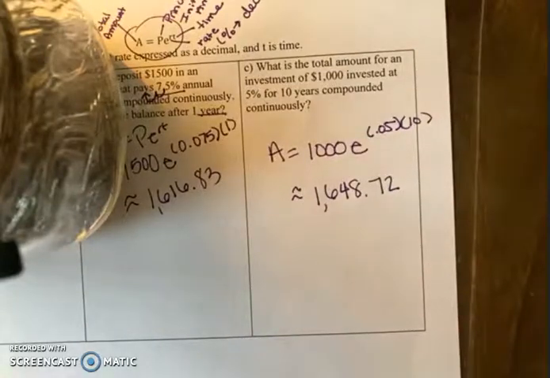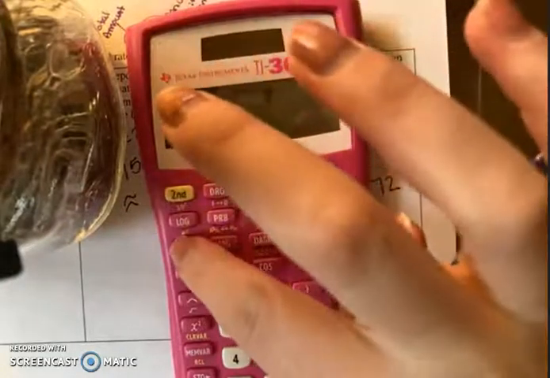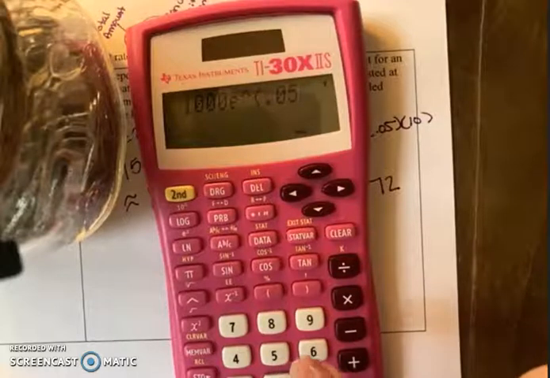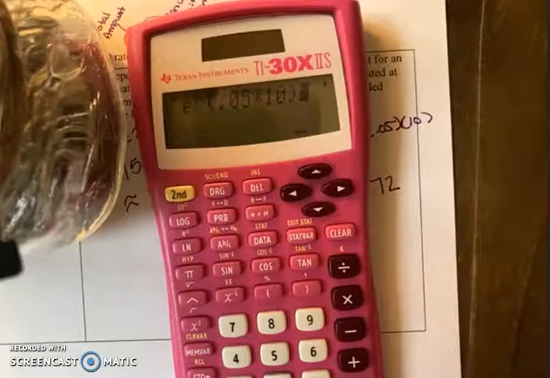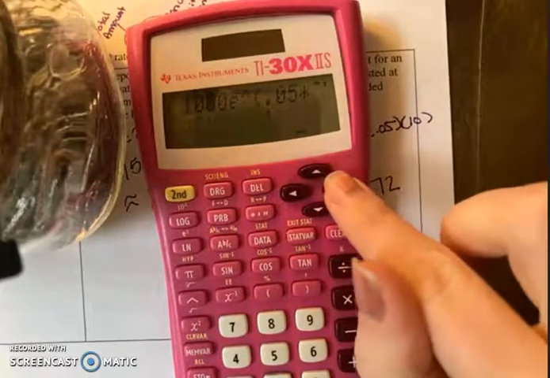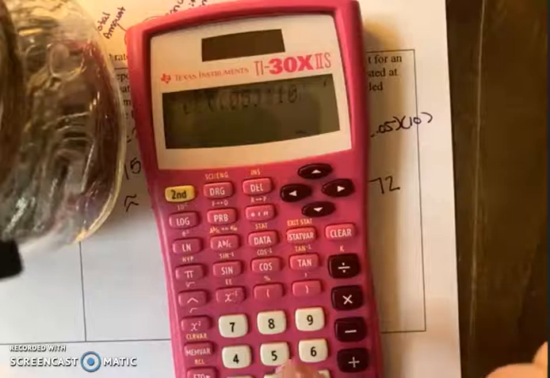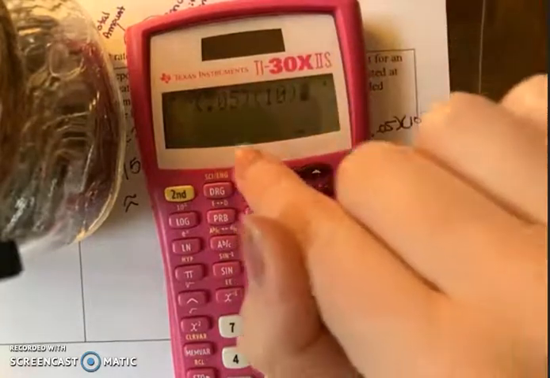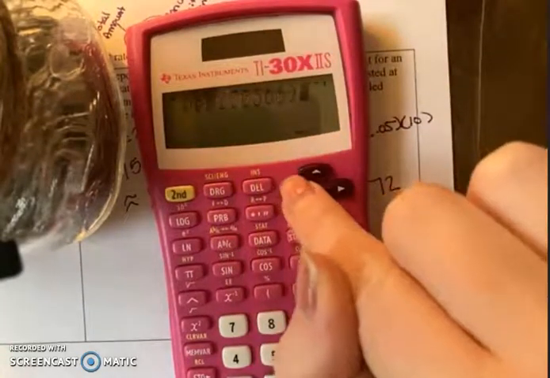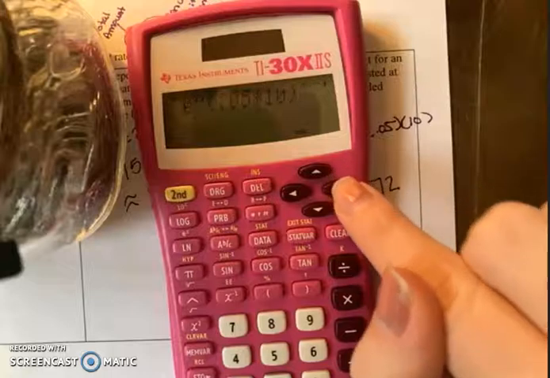If you didn't get that number, let's just make sure you plugged it in correctly. We had 1,000 E to the 0.05. Now this 0.05 has to be multiplied by 10. And then I close my parentheses. See how I got that number? If you would have plugged it in like this, so the 0.05 and then another set of parentheses times 10, what you would have done is multiplied it by 10 after it'd taken the E of the 0.05. So you really need to make sure that the 0.05 is being multiplied by the 10 inside of the power, inside of that parentheses.